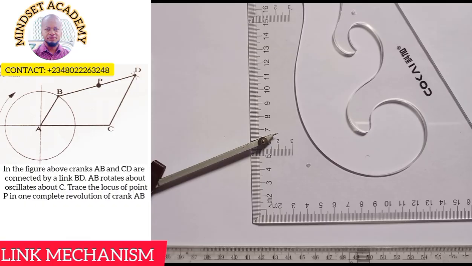AB is given as 50 millimeter, AC is given as 100 millimeter, BD is given as 120 millimeter, BP is given as 60 millimeter, CD is given as 75 millimeter. Now, before we say anything, let us reproduce what we are seeing on the left hand side of our screen, right?